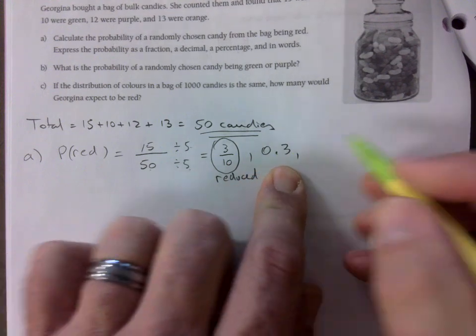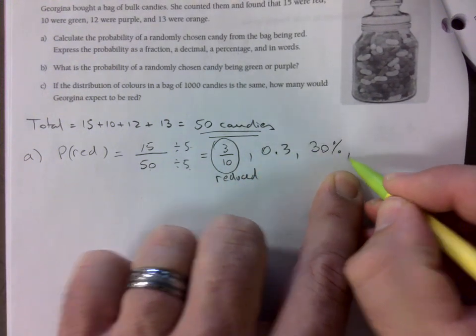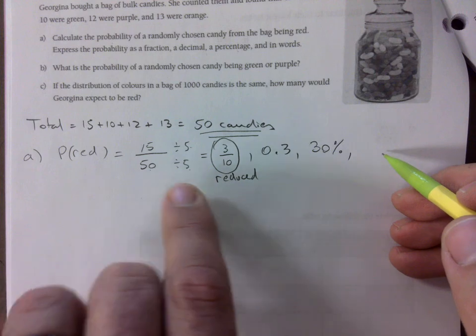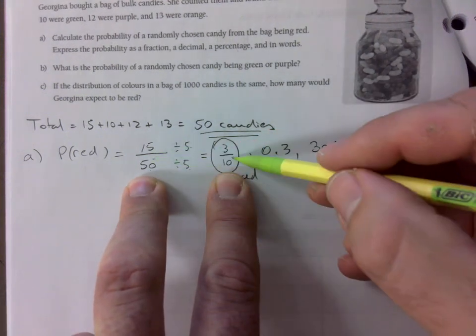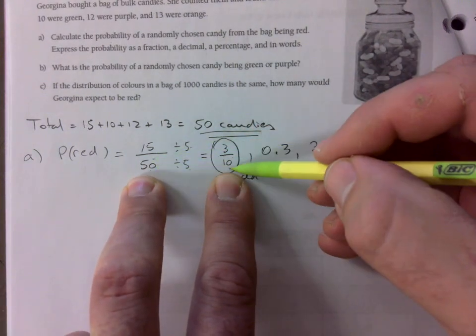Anyway, so we've got this. Decimals will be 0.3. As a percentage, it will be 30%. And in words, you pick which fraction you like more, 15 out of 50 or 3 out of 10.